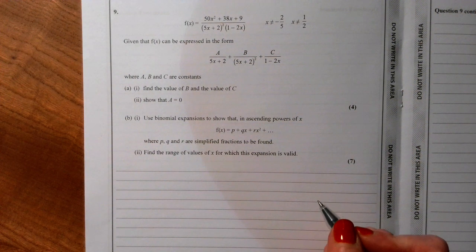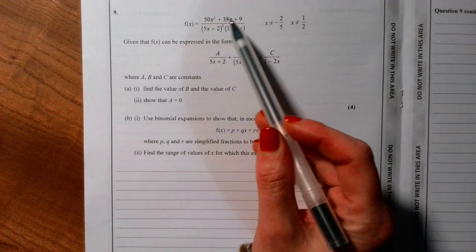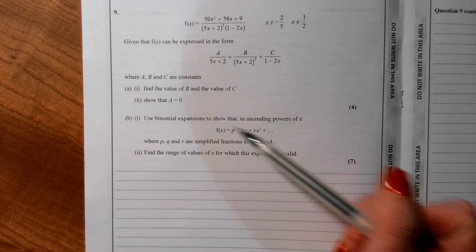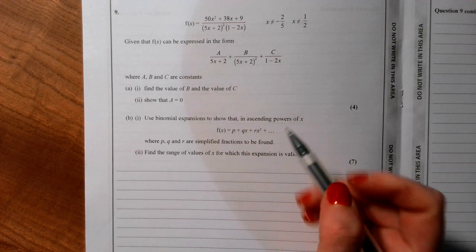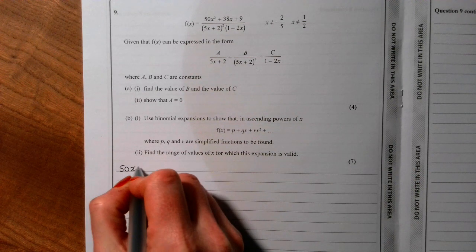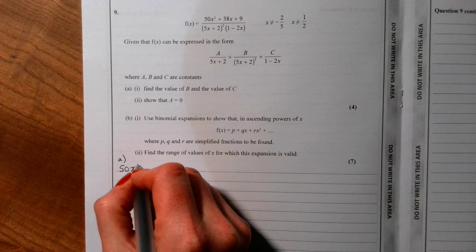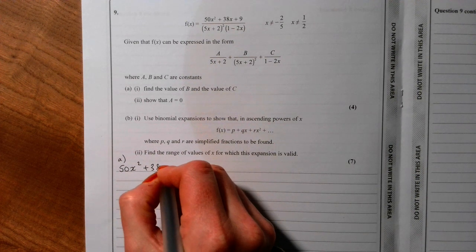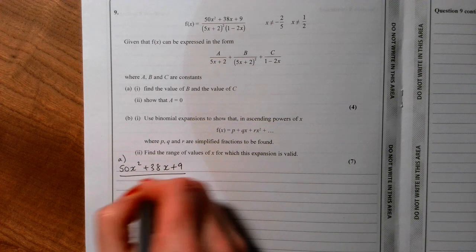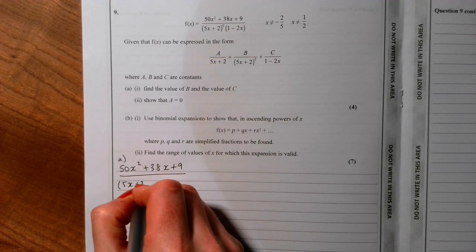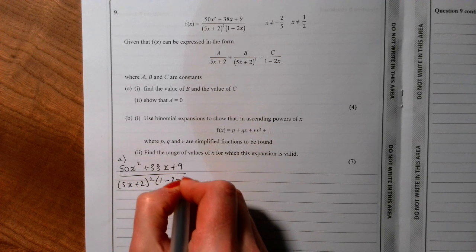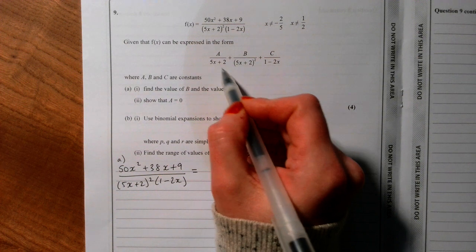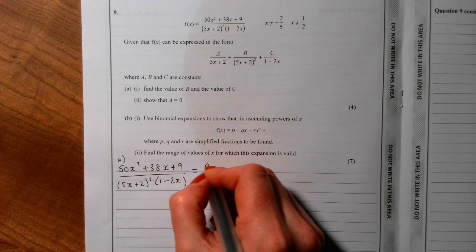So question 9 wants us to put this algebraic fraction into partial fractions, and then expand it using the binomial expansion. To start off, they've actually given us the form that it would be set out in, so we just put them equal to each other. And it's important that, because it's got this repeated root here, the powers ascend. Mustn't forget that if they ever ask you to do it yourself.